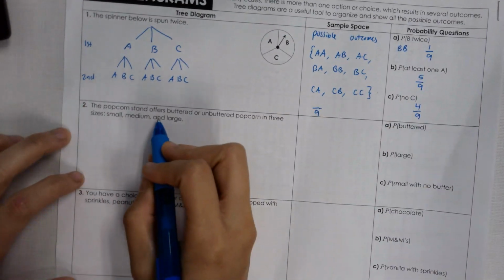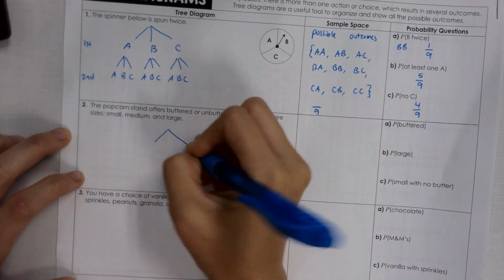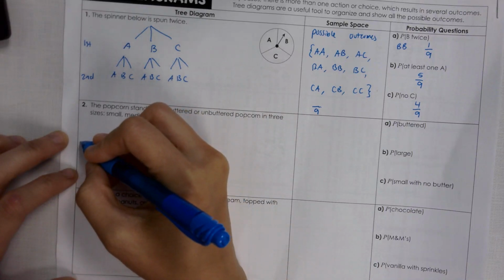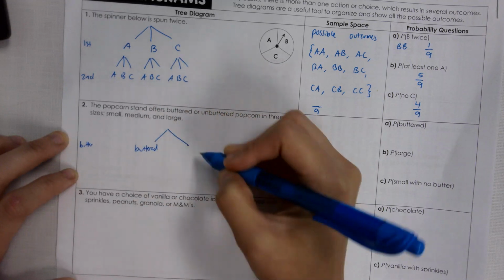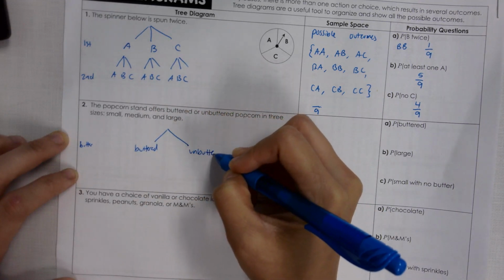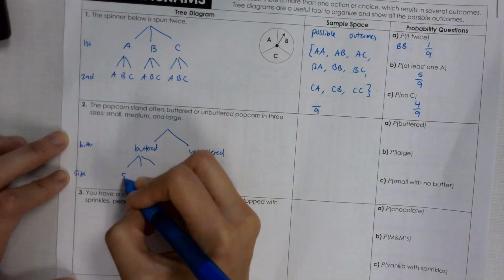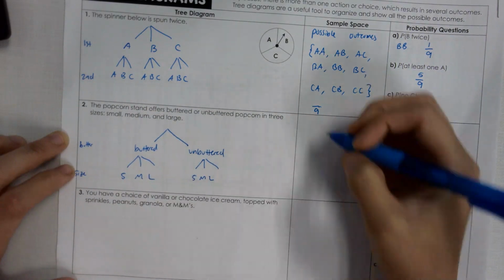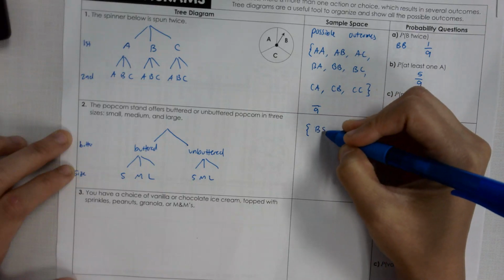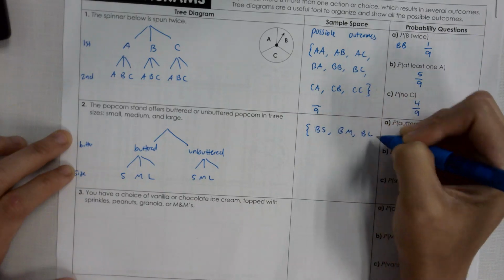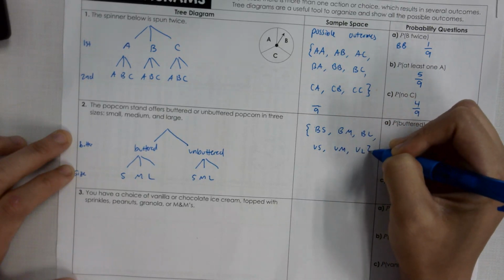Okay, the popcorn stand offers buttered or unbuttered popcorn in 3 sizes: small, medium, and large. So we can do buttered, unbuttered, and then we have size: small, medium, large, small, medium, large. So our sample space would be, let's just use B for buttered: buttered small, buttered medium, buttered large, unbuttered small, unbuttered medium, unbuttered large.